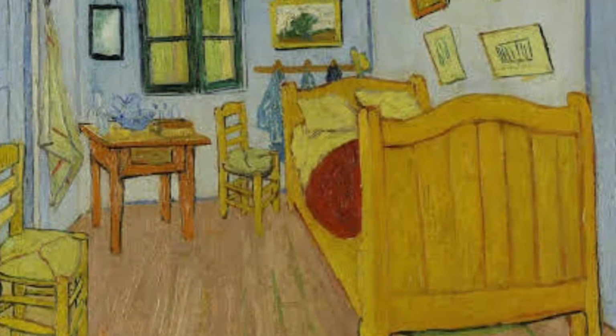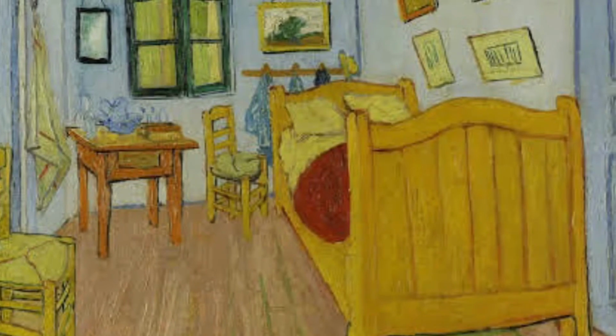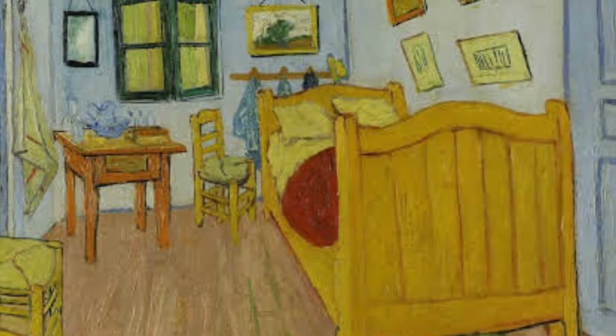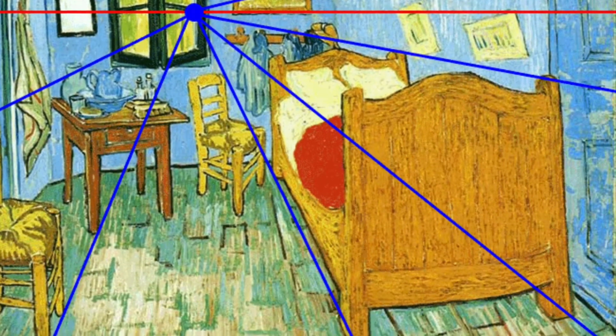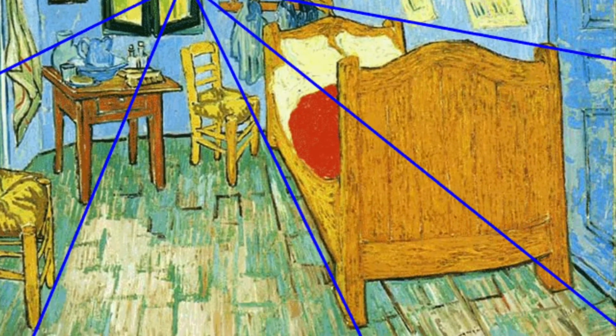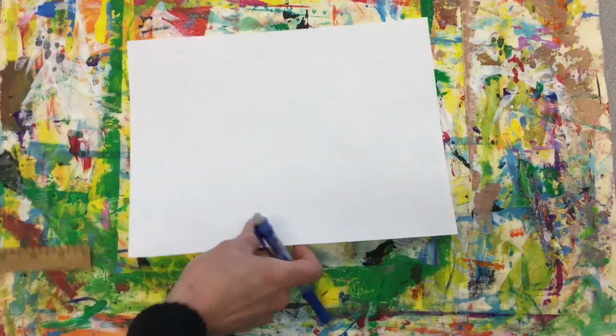Today we're going to work on a drawing of a room in our house using 1-point perspective. This is a painting of Van Gogh's room. All the lines are leading back to that blue vanishing point. I'll show you how to create a vanishing point and lines that go back there so we have depth in our drawing. All right, let's start our 1-point perspective.